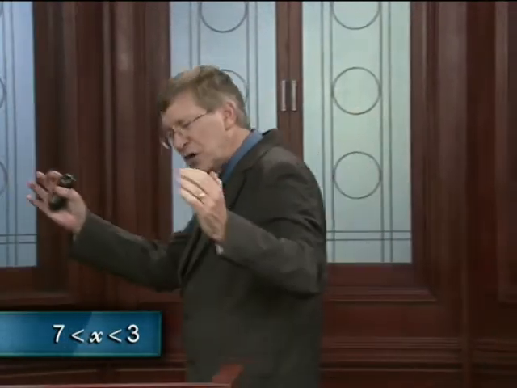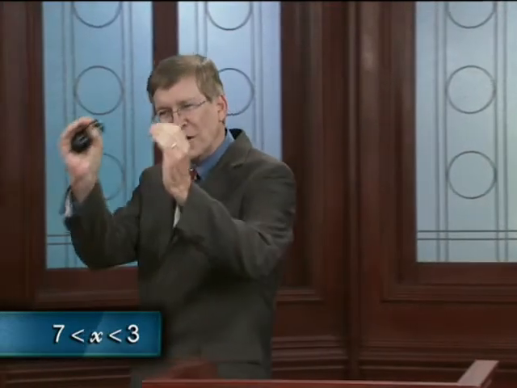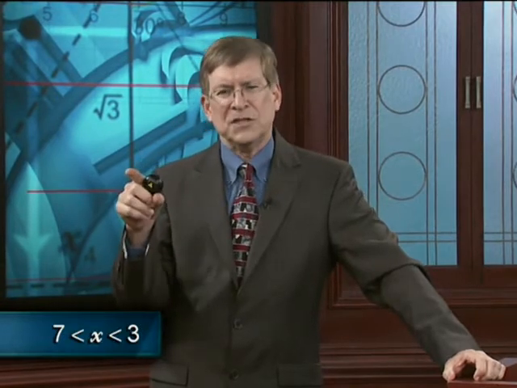Sort of compactify that notation into one little expression like that. Well, what's wrong with writing that? It's kind of bizarre, but that's incorrect mathematics. There are no numbers, x, that simultaneously are bigger than 7 and at the same time less than 3. You can't describe that solution set from that previous problem in one single expression. You have to split it into two pieces.